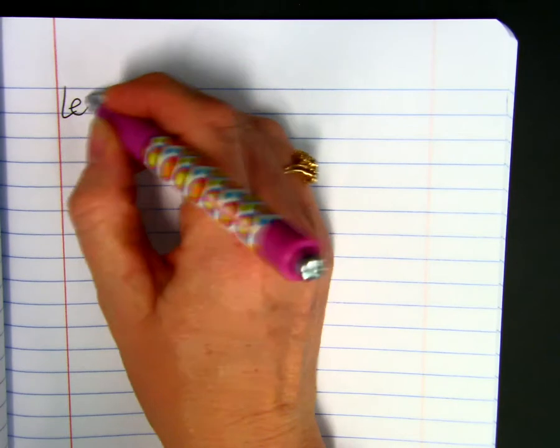Lesson 51, properties of isosceles and equilateral triangles.